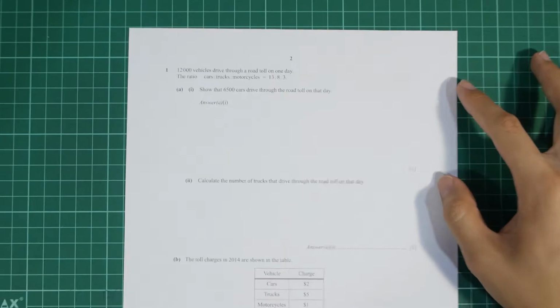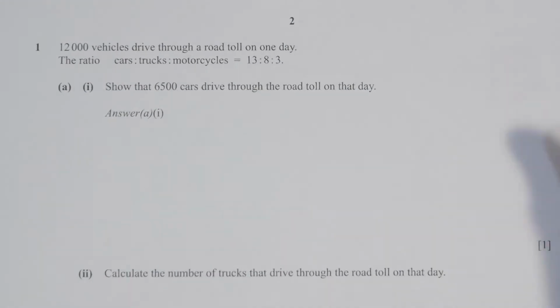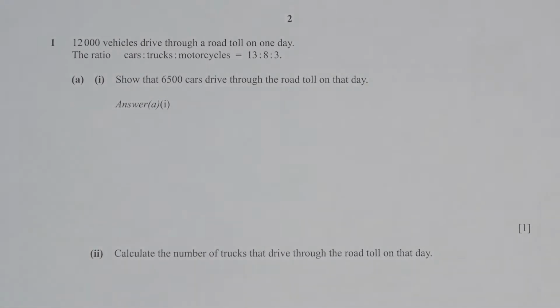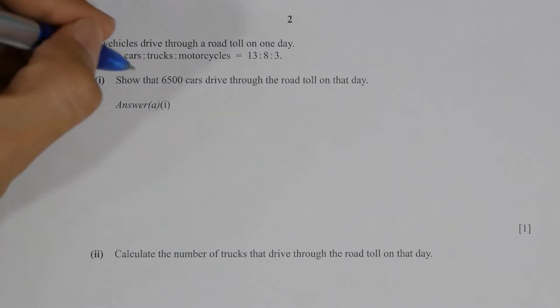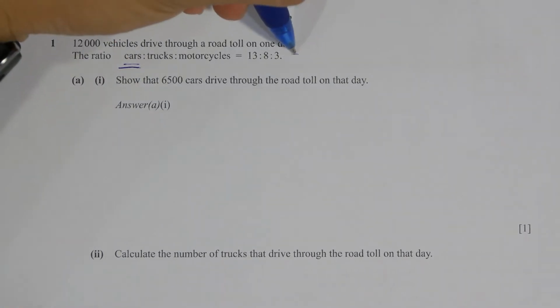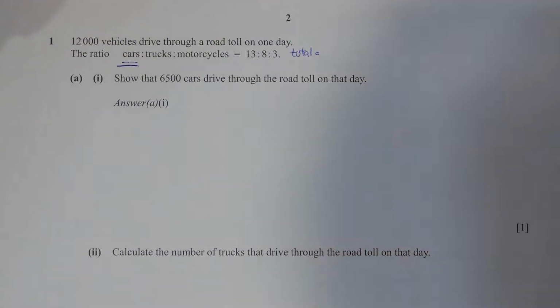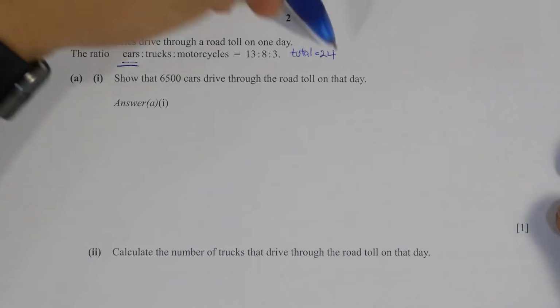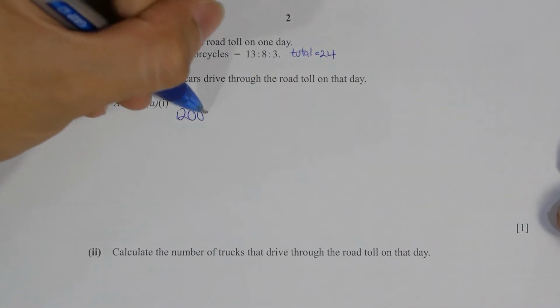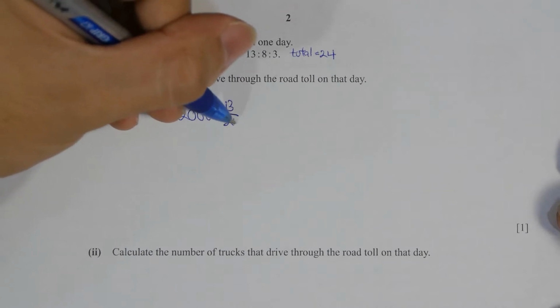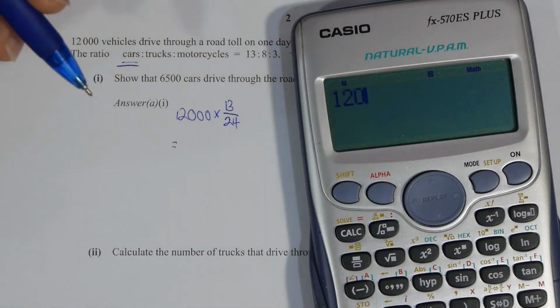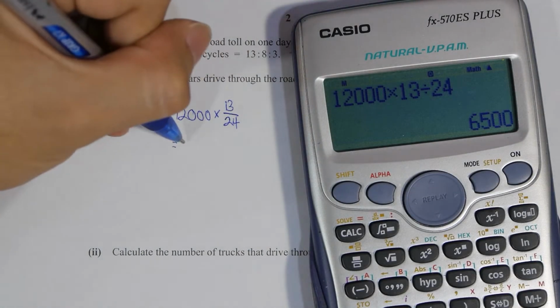So for question 1, find the total ratio first, which in our case is 24. Then work out 12,000 times 13 over 24. Then you will prove that 6,500 cars drive through the road toll on that day.